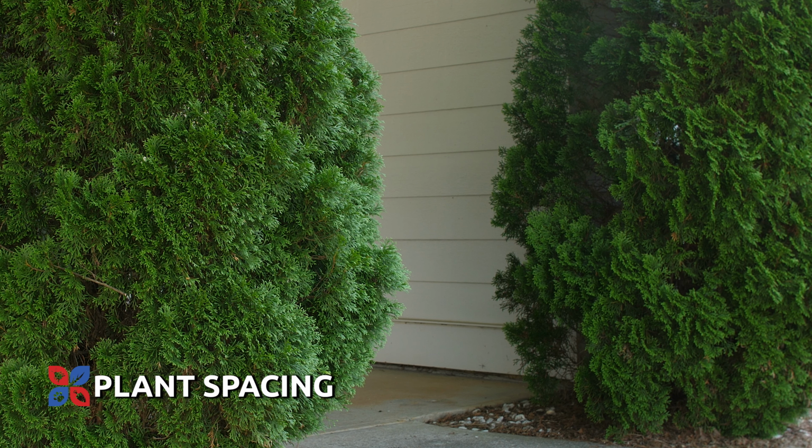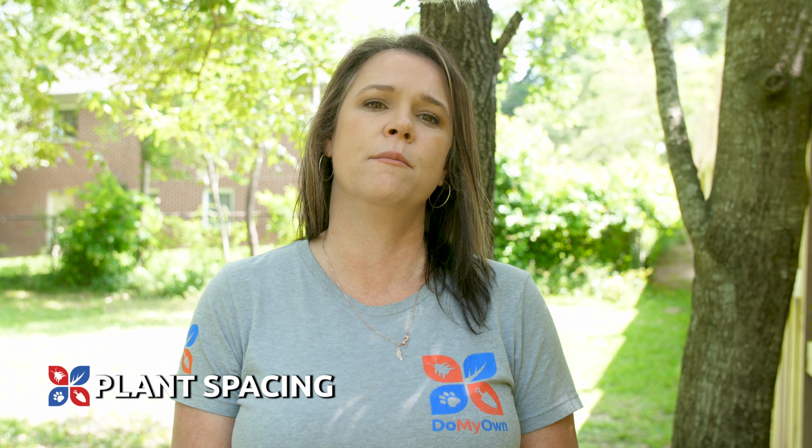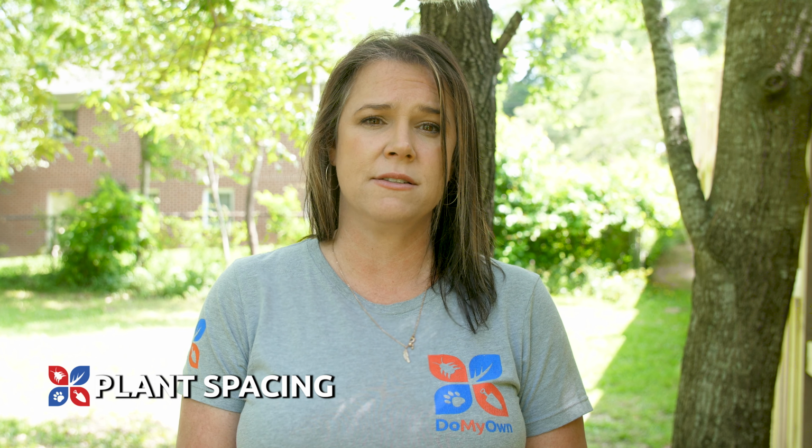Number 3, plant spacing. Proper plant spacing is vital for good airflow. When plants are too close together, moisture can become trapped, creating a favorable environment for diseases to develop. Ensure adequate spacing between plants based on their growth habits.